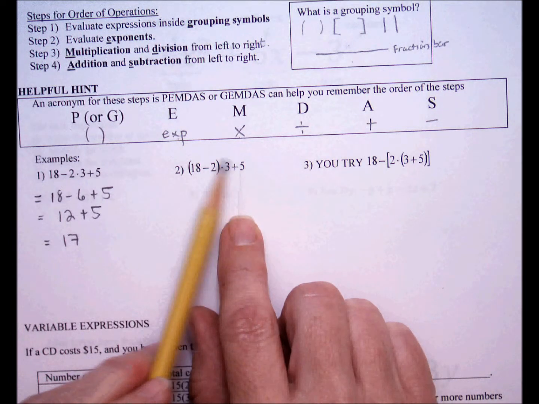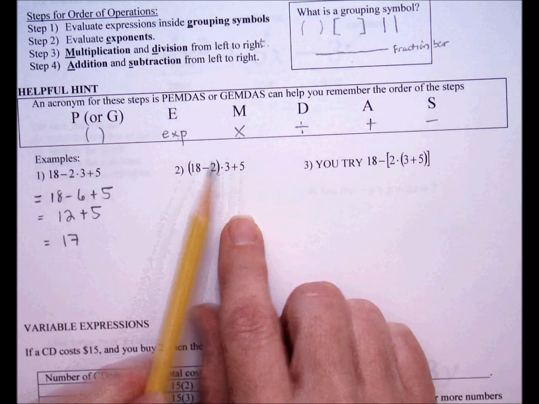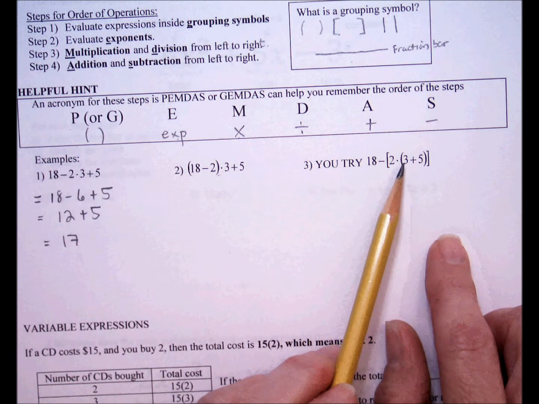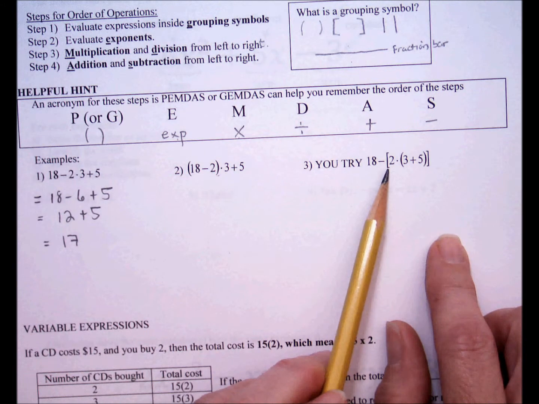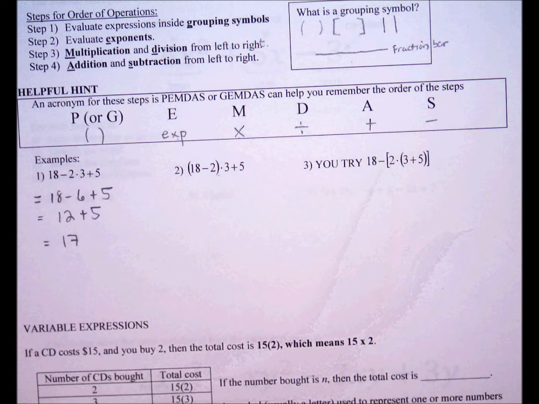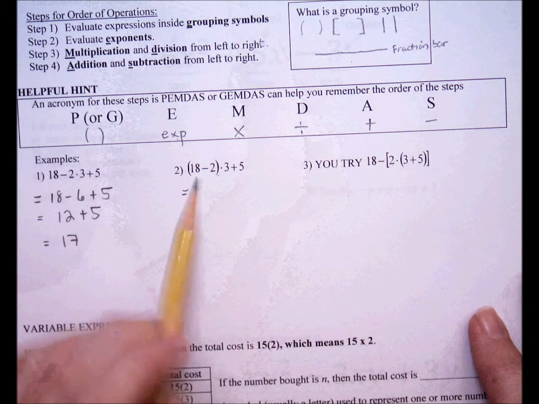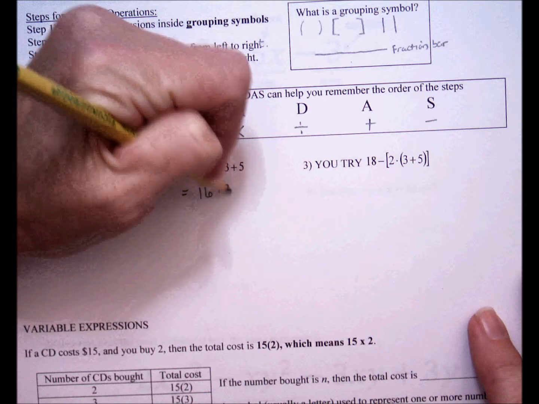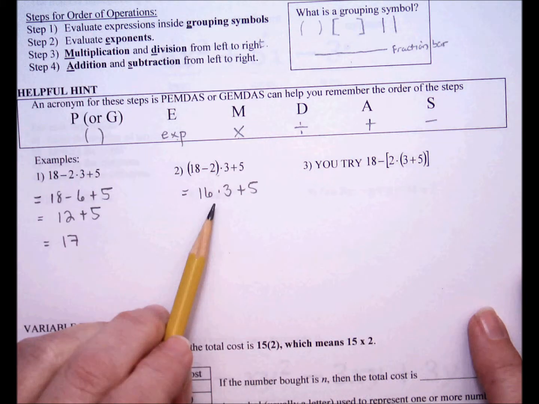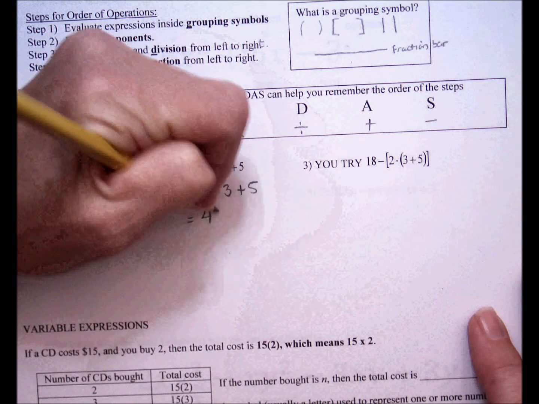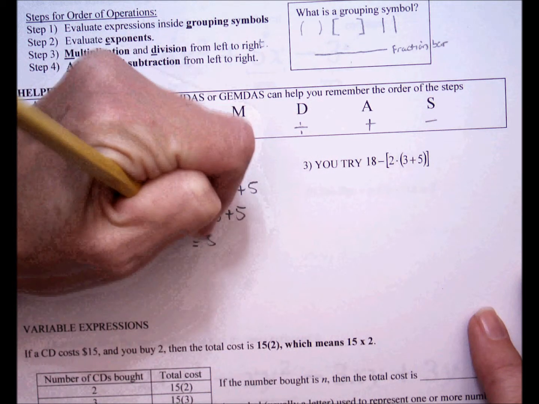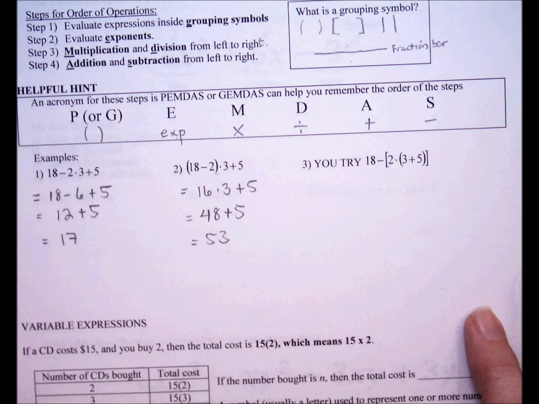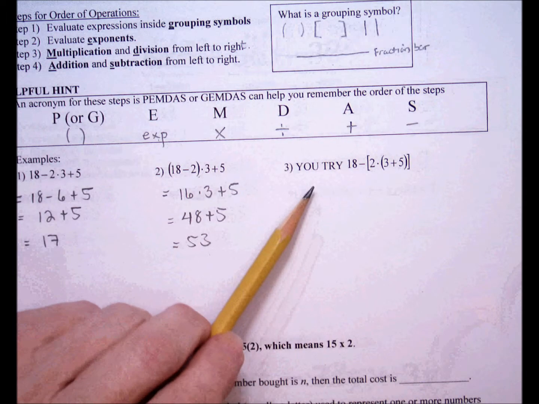Now notice in this next problem the numbers are the same. We've just changed it by adding some parentheses. And if you look over at the U-try over here, we've added parentheses in a different spot and some square brackets. And what's interesting is to see how that changes the order of operation and therefore changes the value. Okay, so what would we do first here? We would do the grouping symbol. So that gives us 16 times 3 plus 5. Next is multiplication. So we have 48 plus 5, and 48 plus 5 is 53.